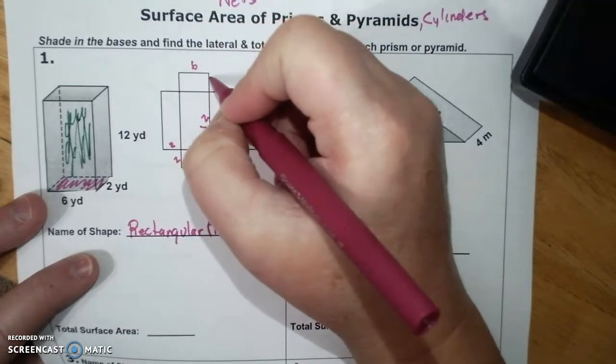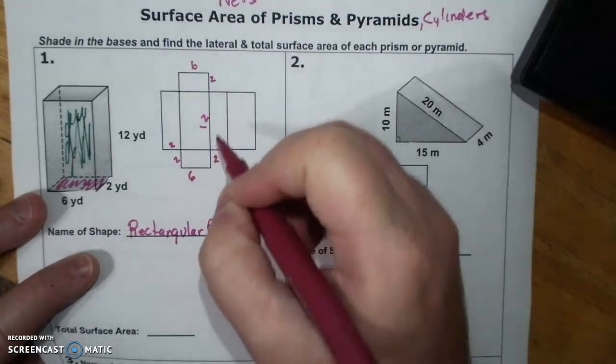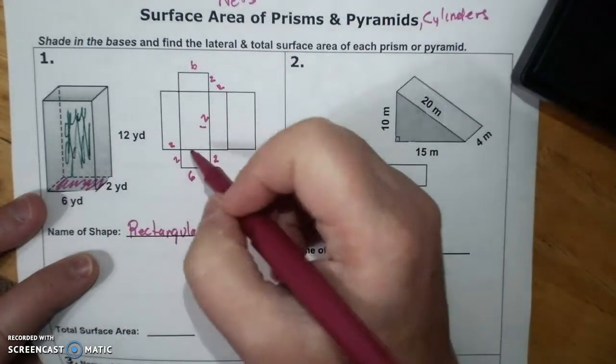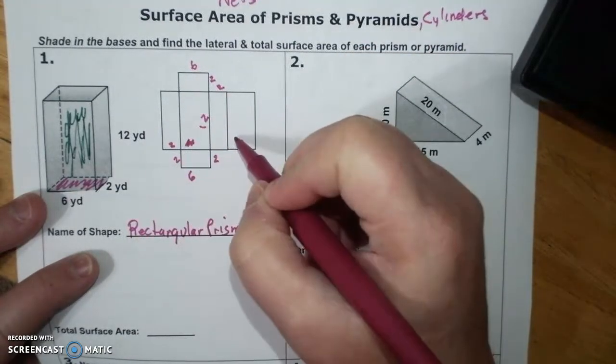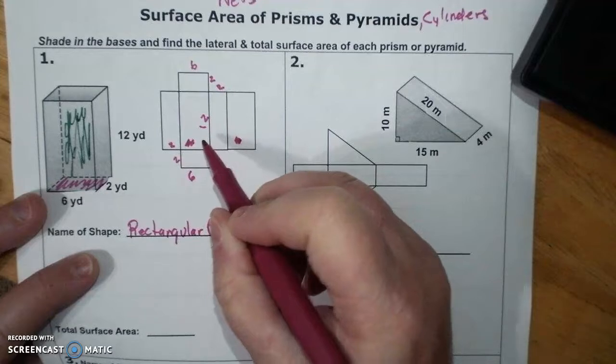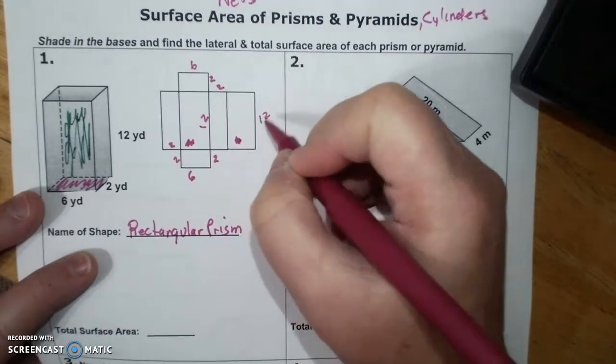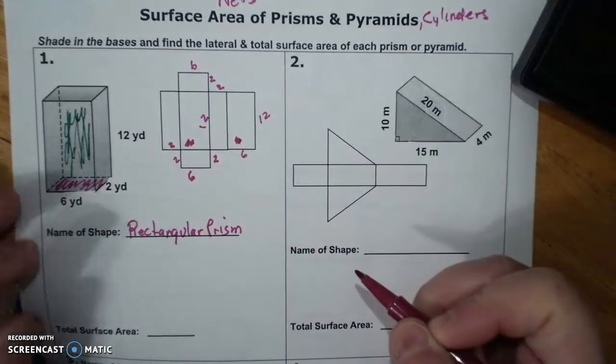So you have 6 and a 2 and a 2 here, and this one matches this one because that'll be the top as you crease it over and fold it over. So this is 12 and this is 6.